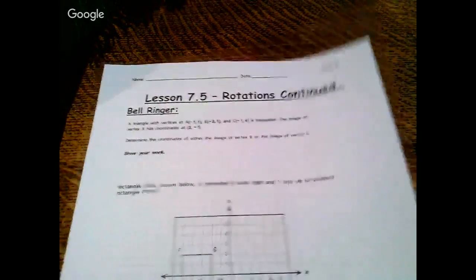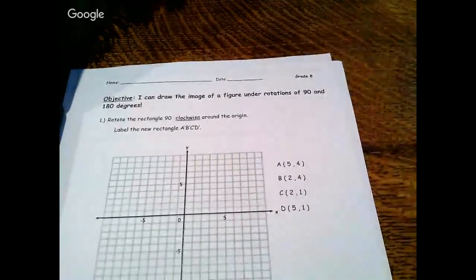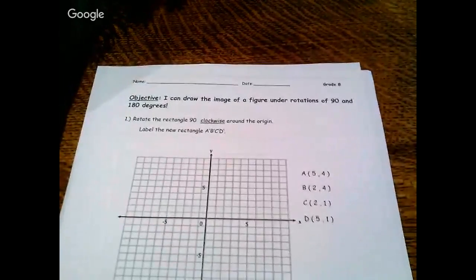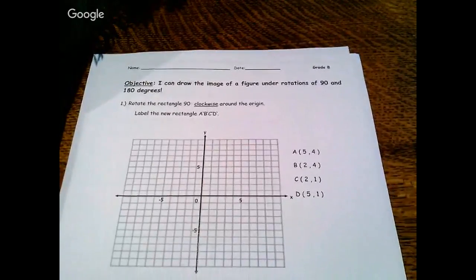So our objective for today is: I can draw the image of a figure under rotation of 90 degrees and 180 degrees. All right, so this is very similar to our previous lesson, but this time I want you to challenge yourself not to use the transparency.